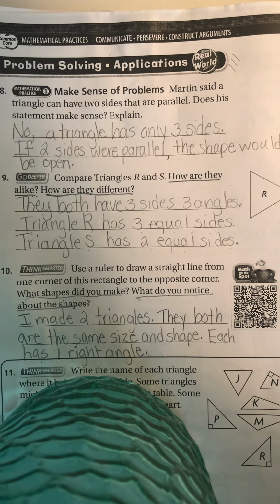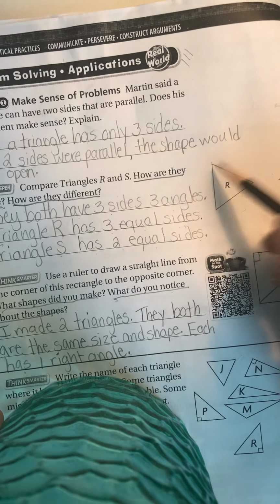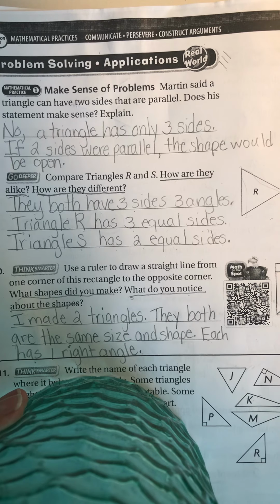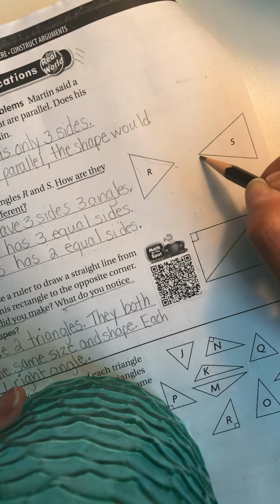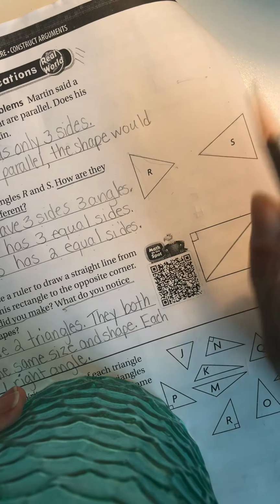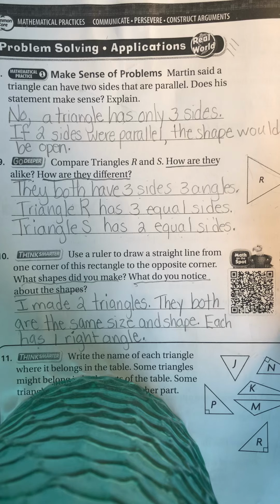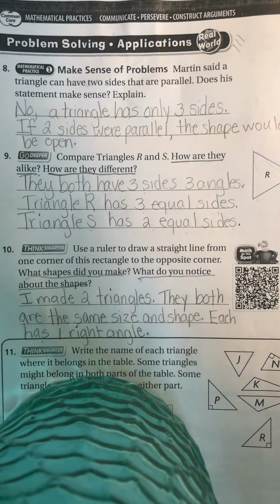The first triangle, which is triangle R, has three equal sides. If you look at the picture, every side is the same. Triangle S has only two sides that are equal. When you look at it, this side and this side are the same length. So please copy. If you're still copying, I'm just going to keep reading, going down to number 10.